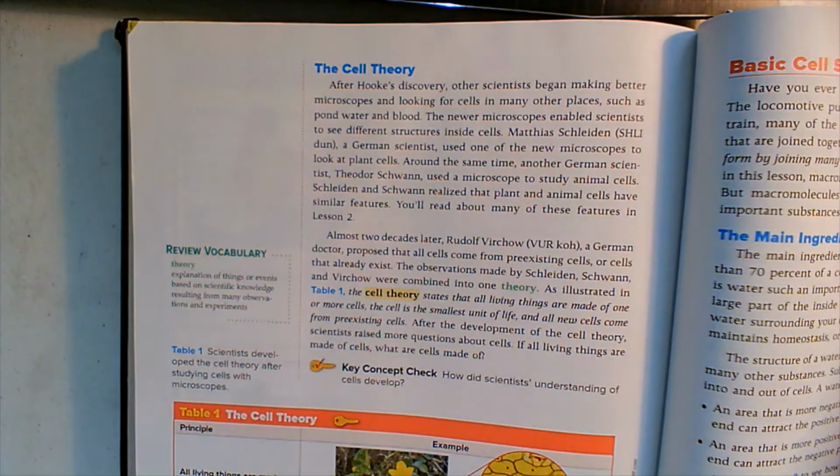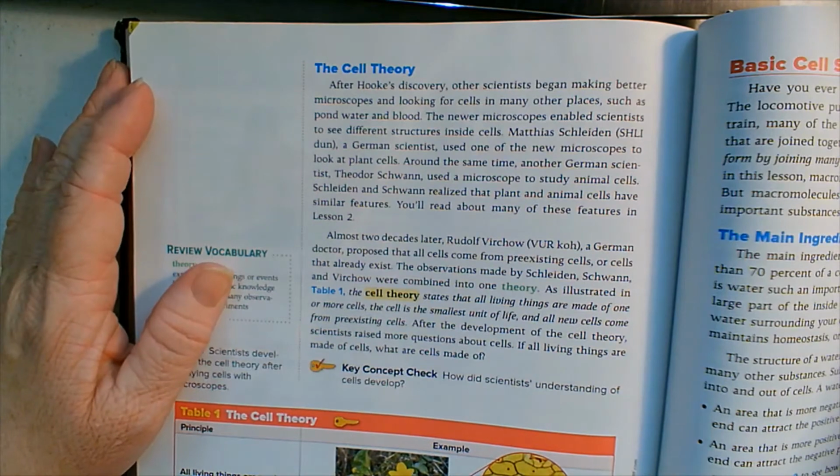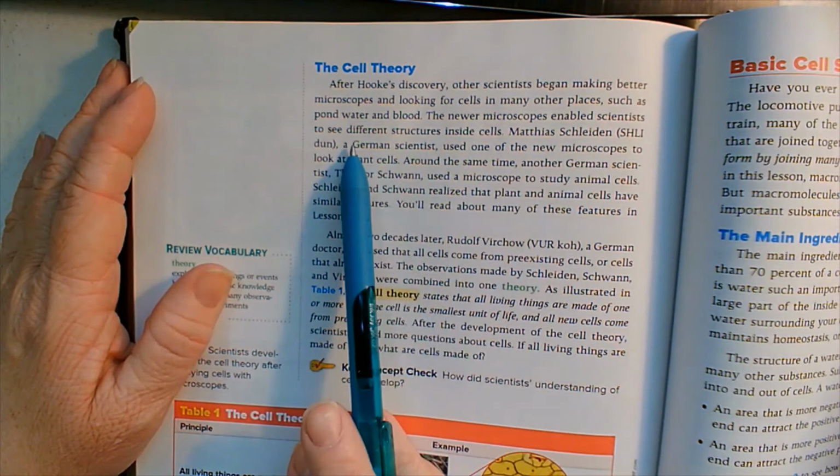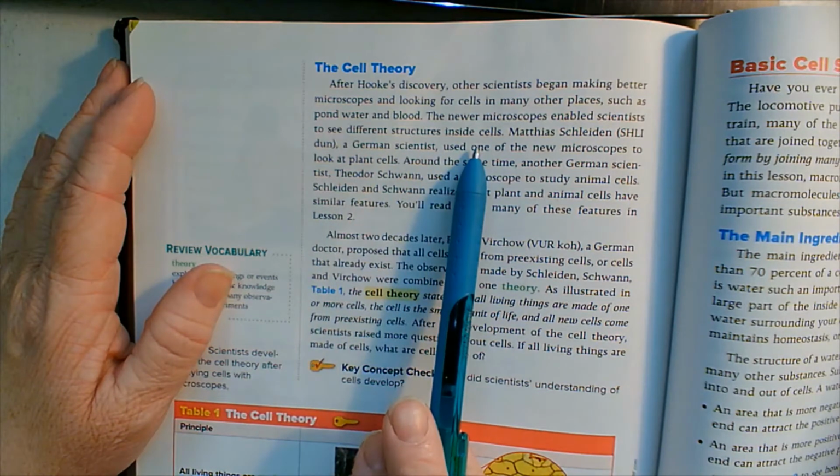Okay, so Robert Hooke was one of the important people in cell theory. Let's read about some others. So after Hooke's discovery, other scientists began making better microscopes and looking for cells in many other places, such as pond water and blood. The newer microscopes enabled scientists to see different structures inside cells.